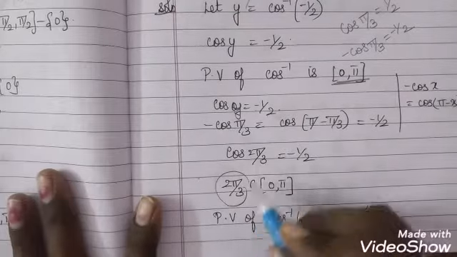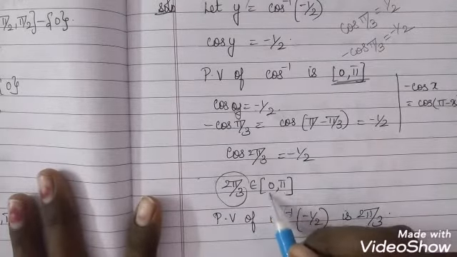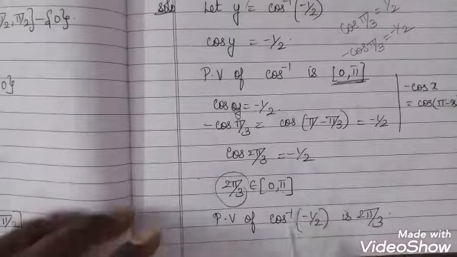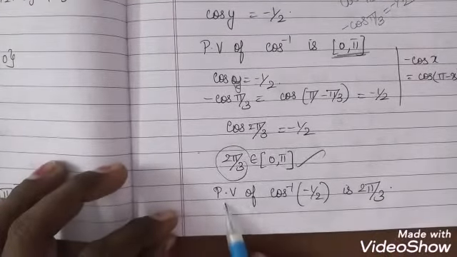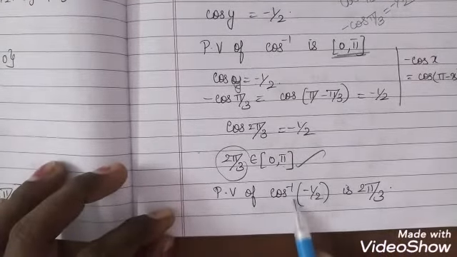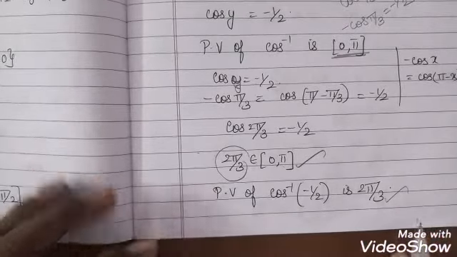Now take this 2 pi by 3. Does it belong to the interval 0 comma pi? Yes, it lies in the principal branch. So the principal value of cos inverse of minus 1 by 2 is nothing but 2 pi by 3.